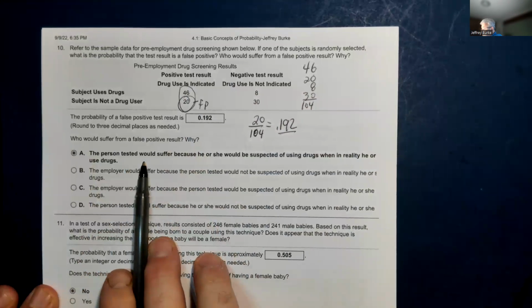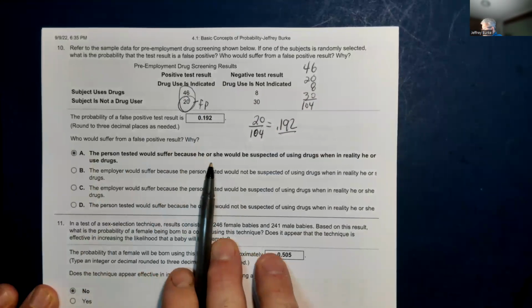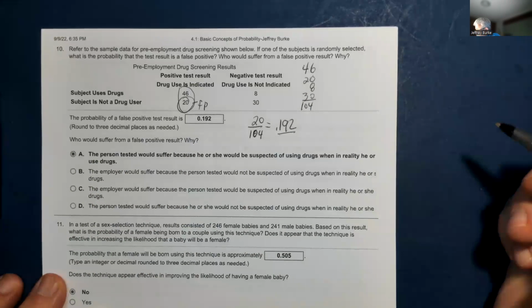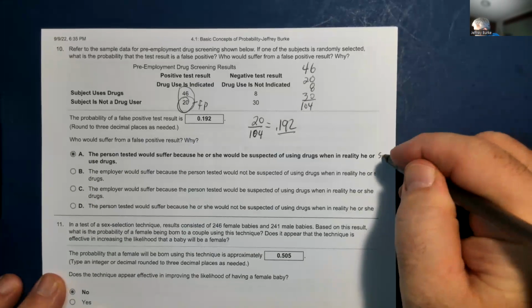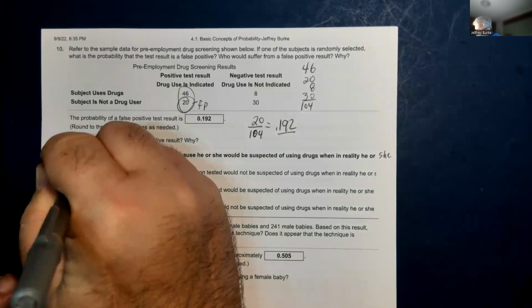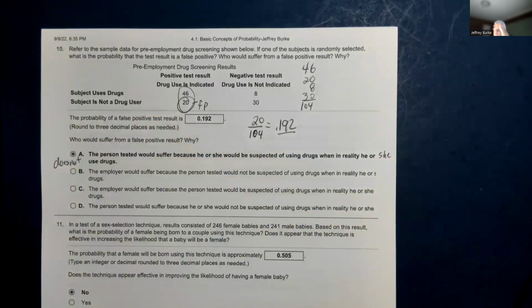Instead, the person tested would suffer because he or she would be suspected of using drugs, when in reality, he or she does not use drugs. So this has got cut off. He or she does not use drugs. So sure, because if you test positive, that can impact employment with certain companies.